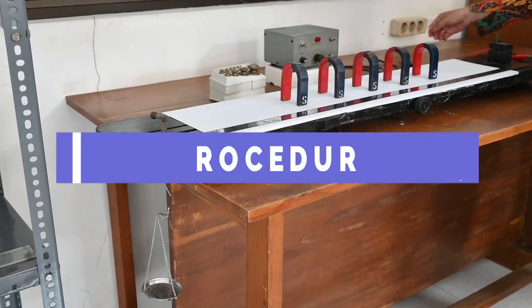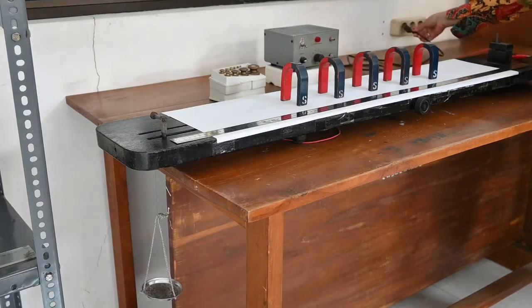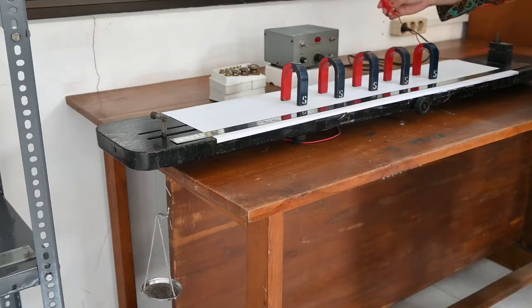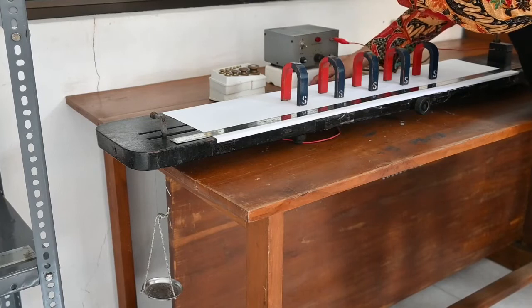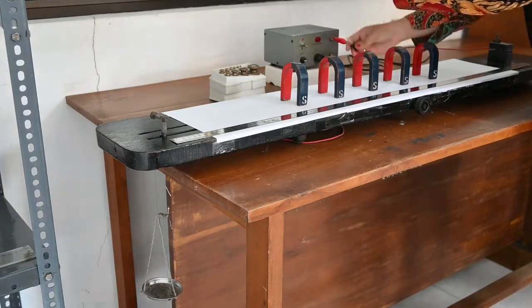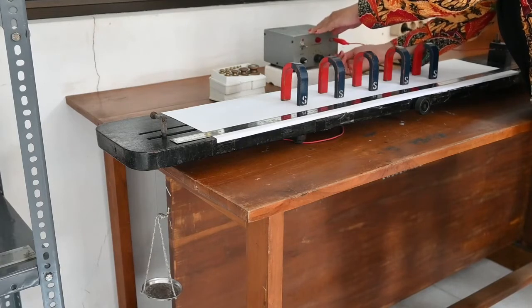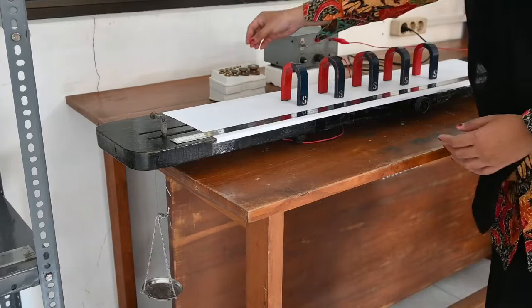The next section is our experimental procedure. Let's take a look. First, plug in the connector cable of the power supply to the PLN current source. Then set the connector cable probe between the power supply voltage output and the electric wire clamp. As you can see there, the red one and the black one.